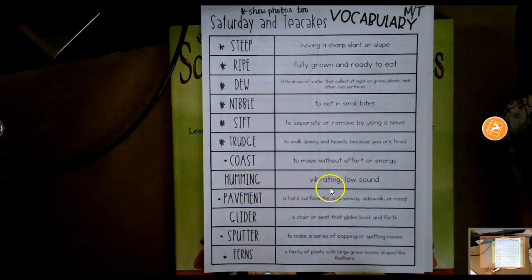Okay, humming, vibrating, low sound. So most of you probably already know what that means. If you're humming, then you're not really singing out loud. You're keeping your mouth closed and making noises with your mouth. Pavement, a hard surface for a driveway, sidewalk, or road.